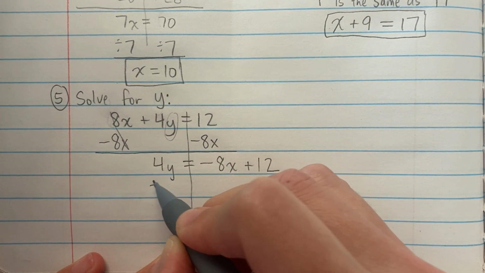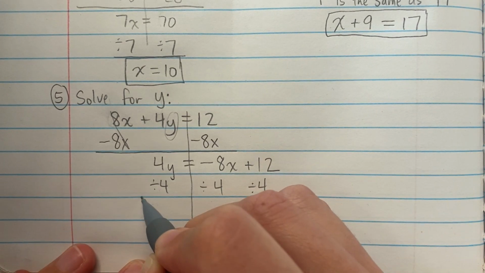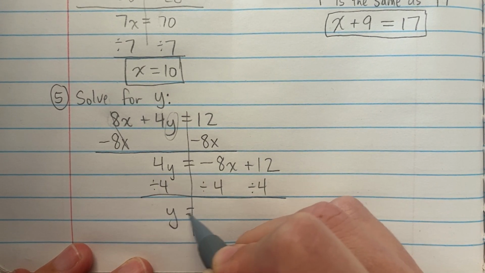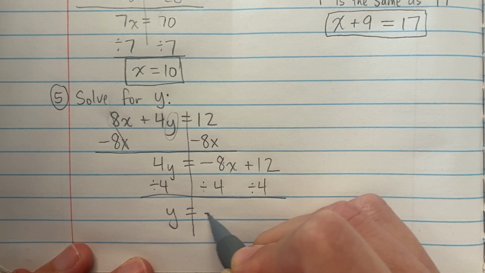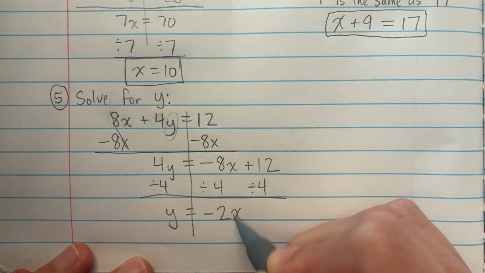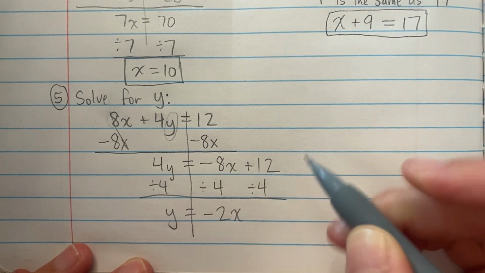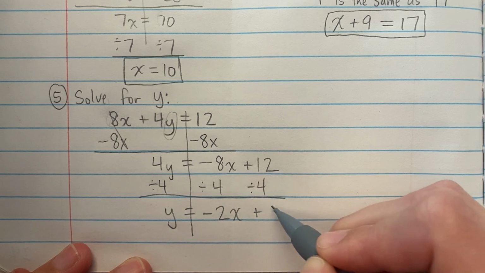Now, y is being multiplied by 4. I want y by itself, right? I'm solving for y, so I'm going to divide by 4. Divide all the way through. Negative divided by positive is negative. 8 divided by 4 is 2. Bring down the x, right? This is negative 8x divided by 4, negative 2x. Don't forget the x. And then 12 divided by 4 is positive 3.